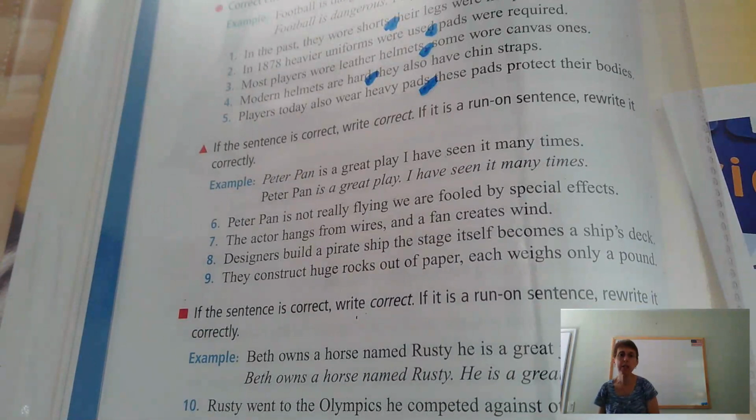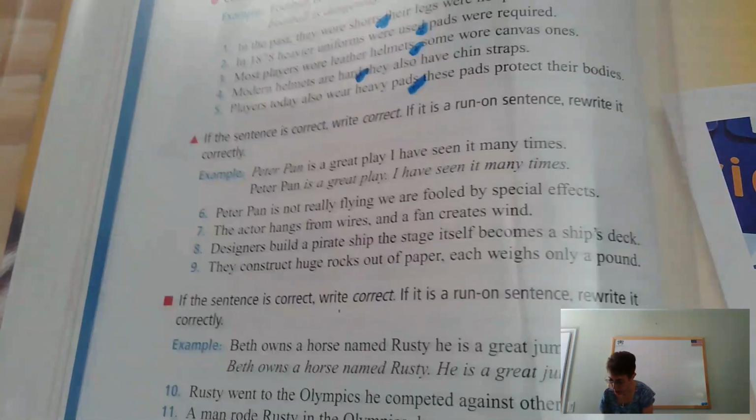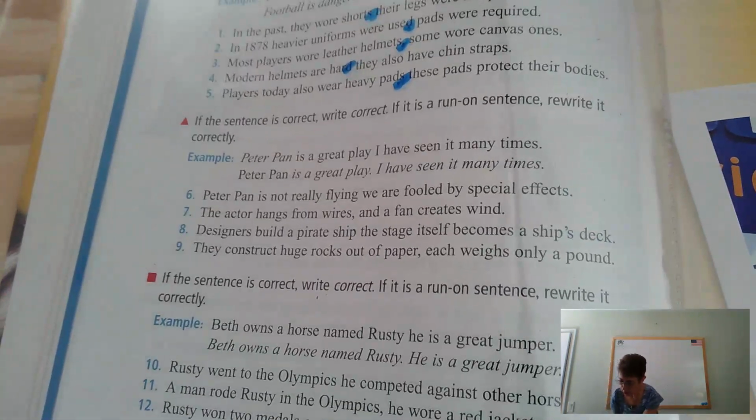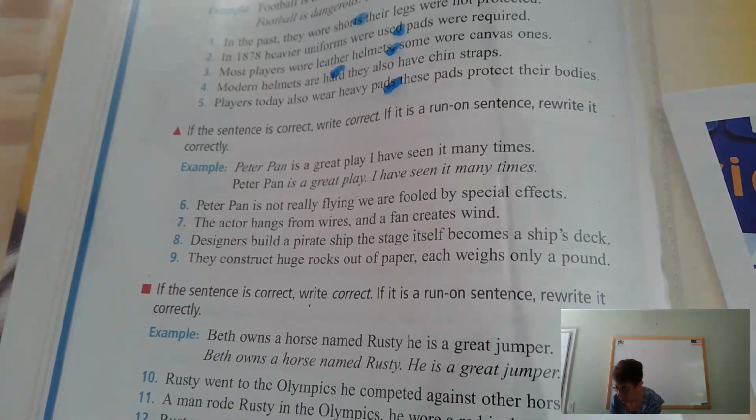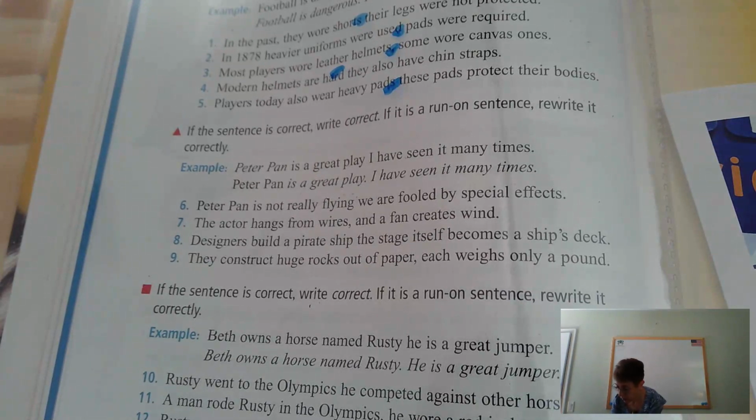In the middle of the page, it says, if the sentence is correct, write correct, and if it's a run-on, rewrite it correctly. So let's take a look. The example, Peter Pan is a great play. I have seen it many times. It should be, Peter Pan is a great play, period. I have seen it many times.